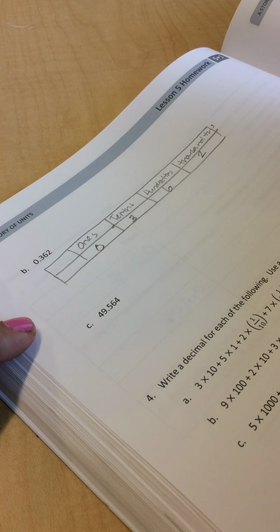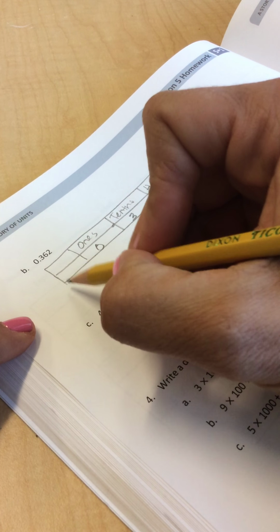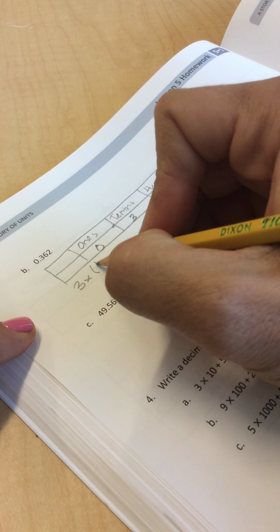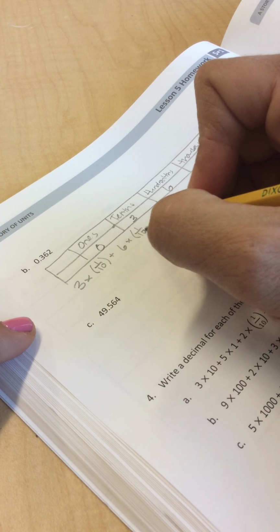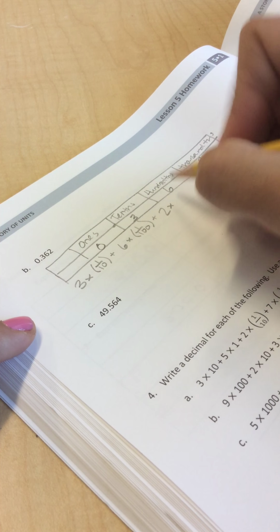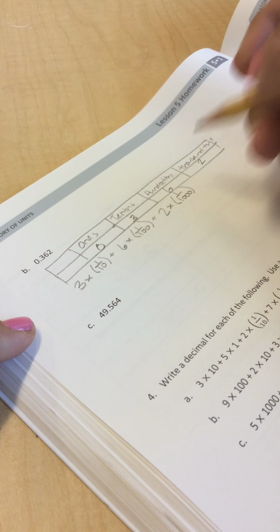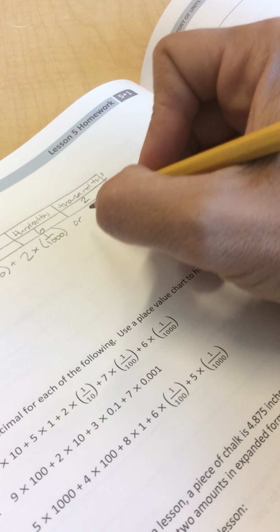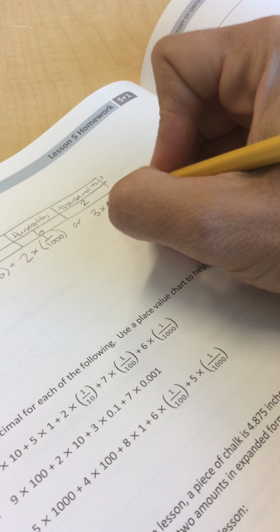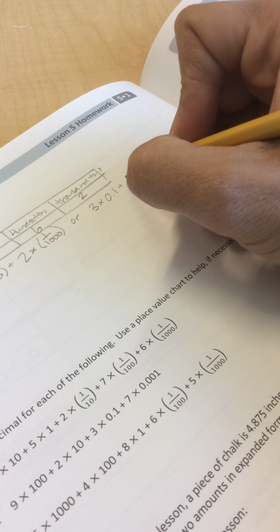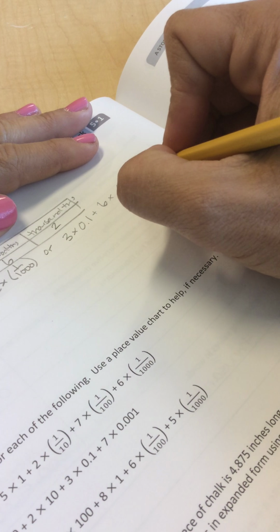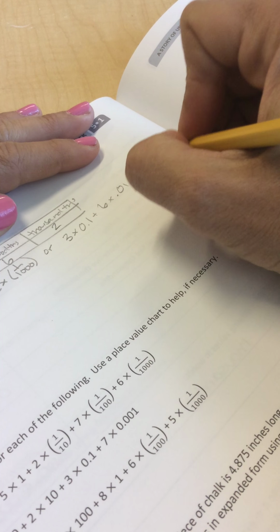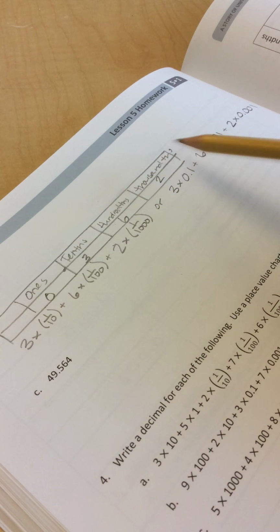So when we write this out in expanded form, we could do it one of two ways. We could say 3 times 1 over 10 plus 6 times 1 over 100 plus 2 times 1 over 1,000. Or we could say 3 times 1/10 as a decimal plus 6 times 1/100 as a decimal plus 2 times 1/1,000 as a decimal. And that would give us our expanded form in both fraction and decimal form, and our number is represented on a place value chart.